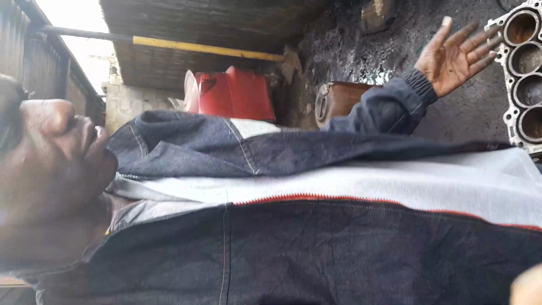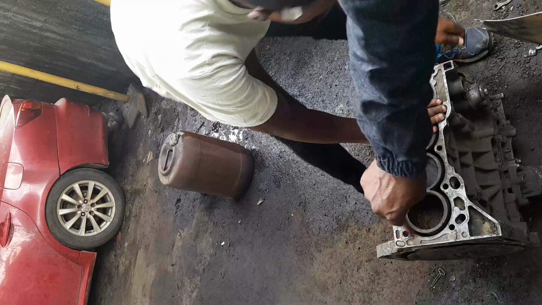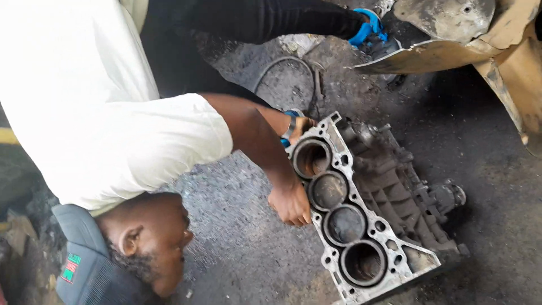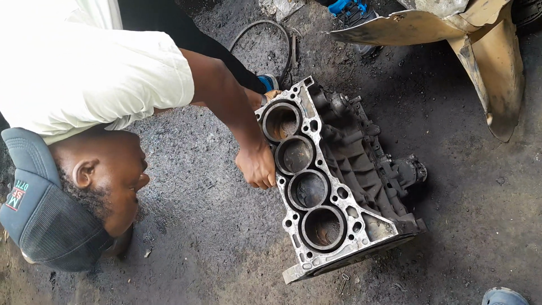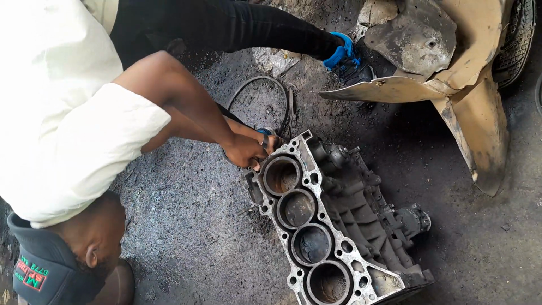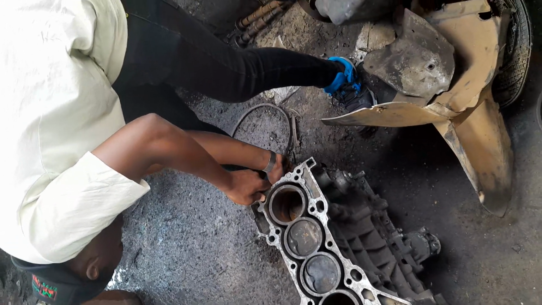You can come and repeat what you are doing here for the rest of the other guys to see for themselves how the pistons move up and down. Piston number 1 and 4 are down, while piston number 2 and 3 are going up.